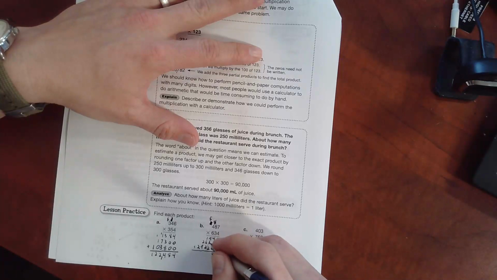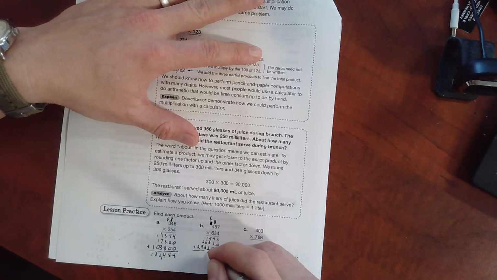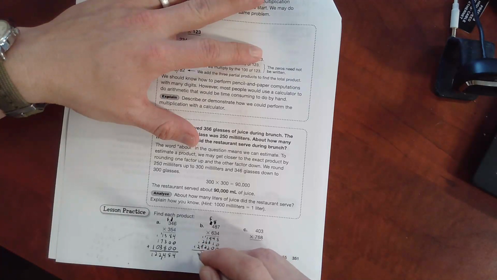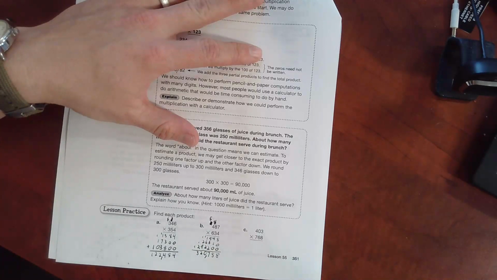9 plus 6 is 15, 16, 17. 9 plus 1 is 10, plus 2. 1 plus 2 is 3. So I got 320,758.